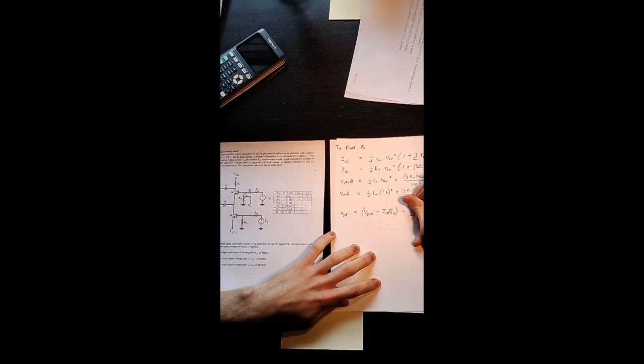And VS is equal to the voltage at the drain of this transistor.